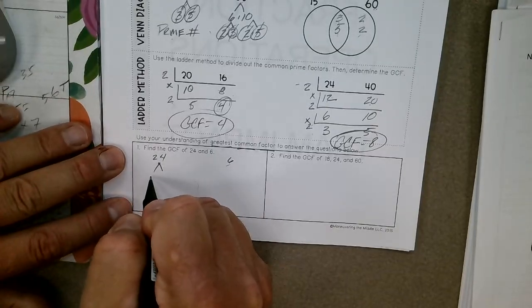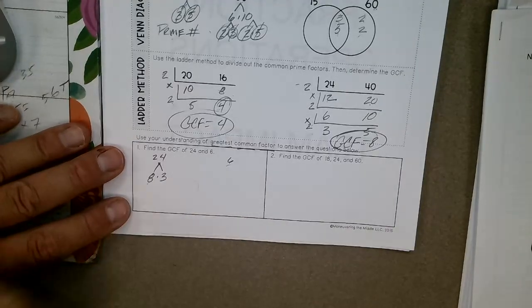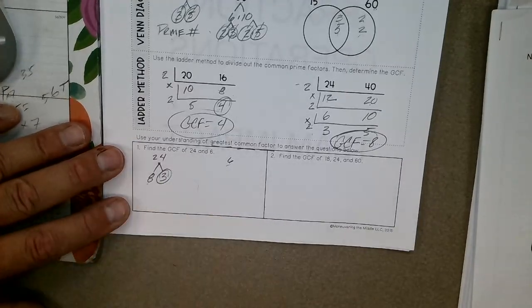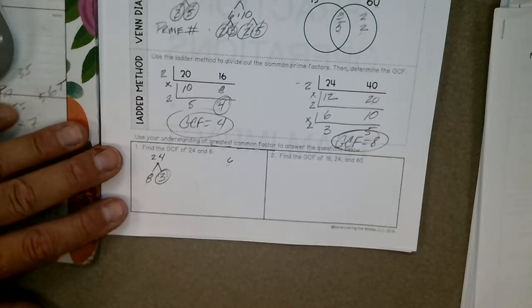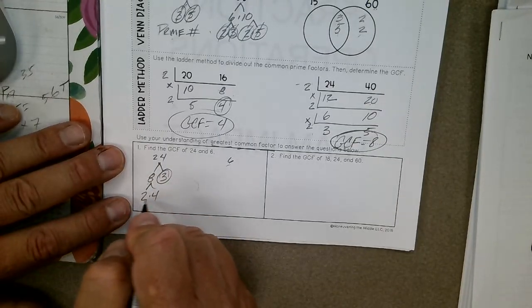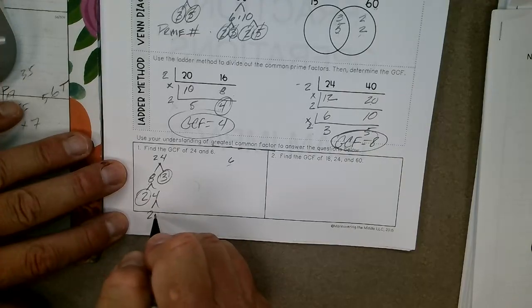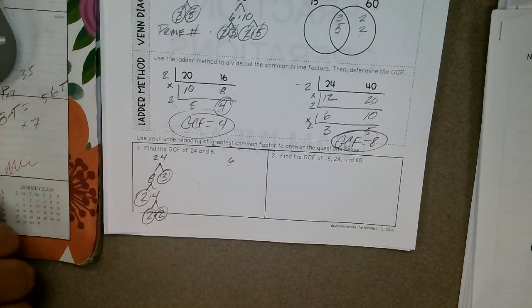So the 24, I'm going to factor it down by 8 and 3. Are either one of those prime? Yes, 3 is prime. Factor this down, 2 and 4. Are either one of those prime? Yes, 2 is an even number, and it's the only even number that is prime, 1 times 2. And let's factor this down, 2 times 2, and there we have it.